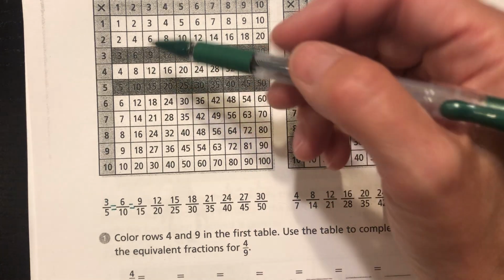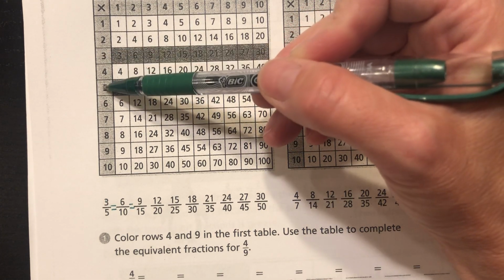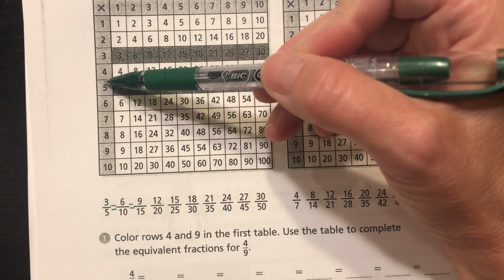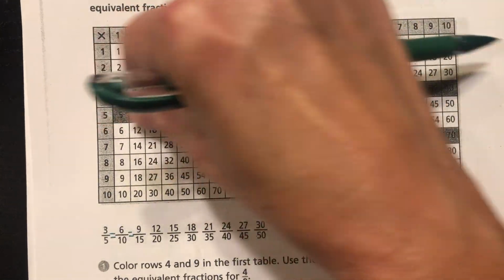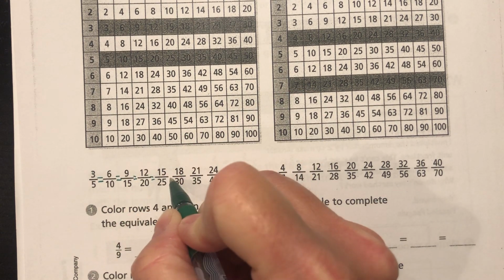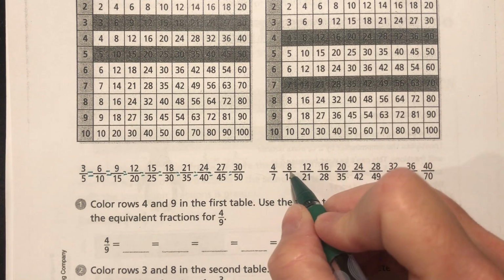Well, it's no accident. Up here, if you look, to get this 3 and this 5, didn't we multiply both the 3 and the 5 by 1? And to get the 6/10, we multiplied both the 3 and the 5 by 2, and both by 3. So if you're looking across in this multiplication chart, you have a ton of equivalent fractions. So once you go ahead and put some equal signs in between these.